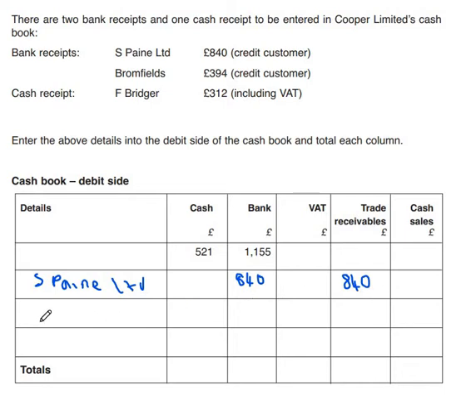Do not. The same with Broomfields. Again, Broomfields have paid us, so I'll try and write Broomfields in here. Okay, here we go, Broomfields, and we've received from them £394. And again, they're a credit customer. So all we do is put 394 in the trade receivables column. VAT, as I said before, was sorted out from the sales day book.